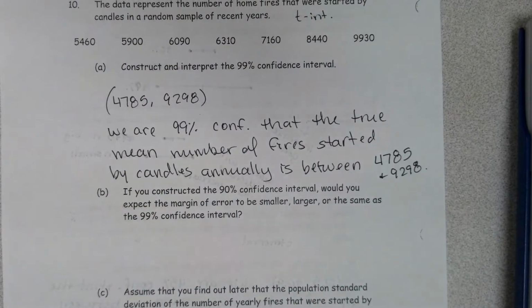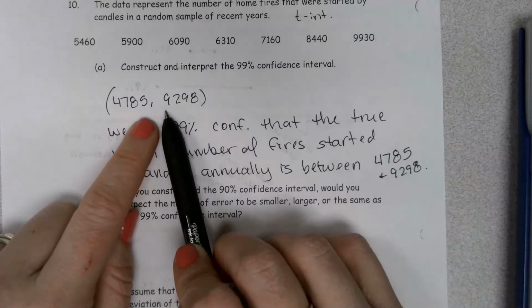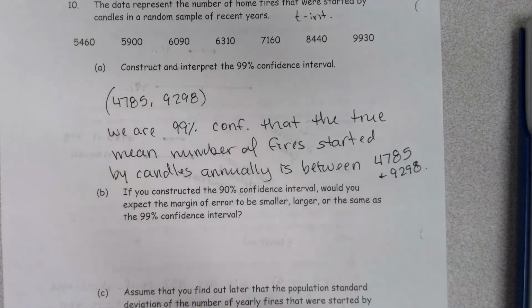So now, again, just kind of a general question. If we were to construct a 90% confidence interval, so that means we are less confident, what would we expect to happen to the margin of error? So we talked about this on the last page. Using 95 as the baseline, and let me just flip this over again.